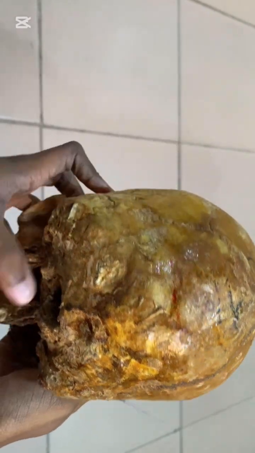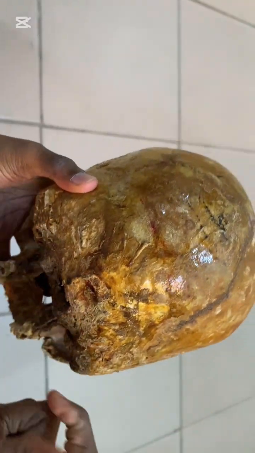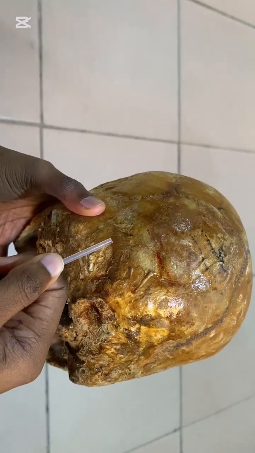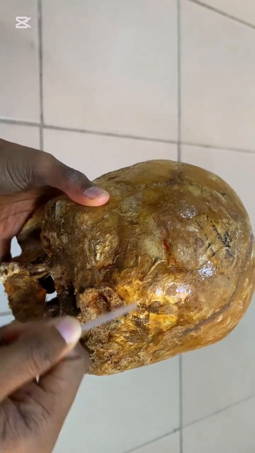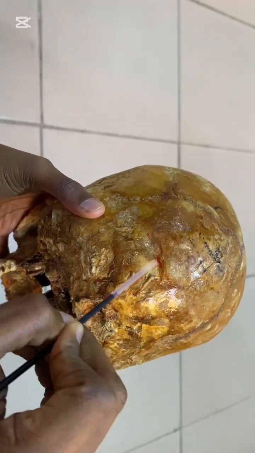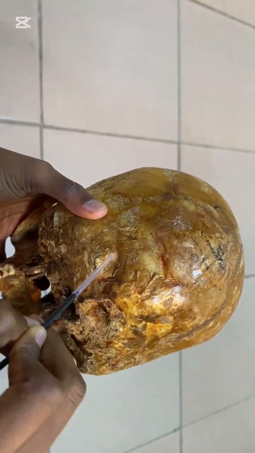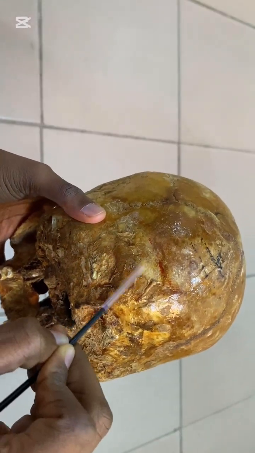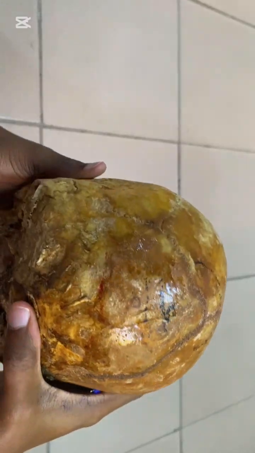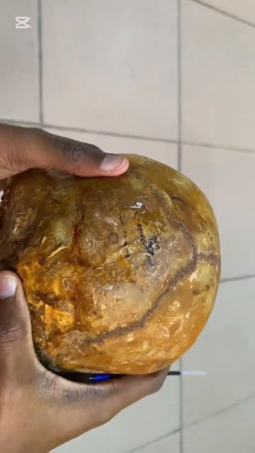It looks like an outgrowth. This part that looks like an outgrowth has an inferior part and a superior part. I'm not making it up. This is the inferior part, and this is the superior part.